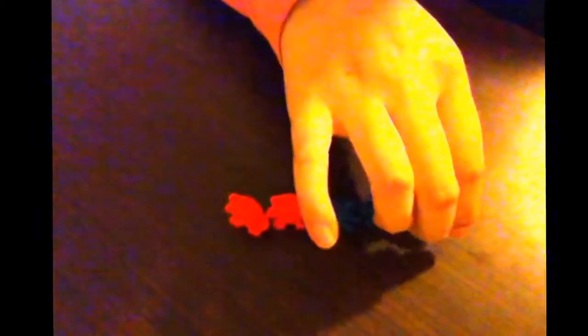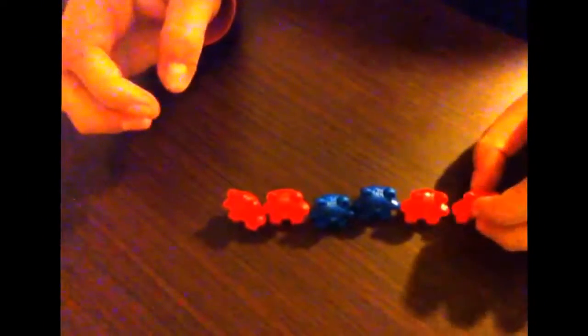Now, let's do red, red, blue, blue. Next is going to come red, and then red. And after that, we'll have blue, blue. So that's just a way to make patterns using objects. And this is something we would use starting off patterns in kinder or pre-K.